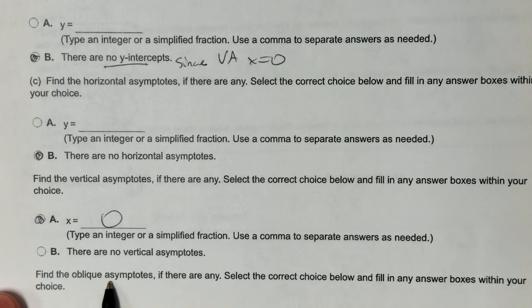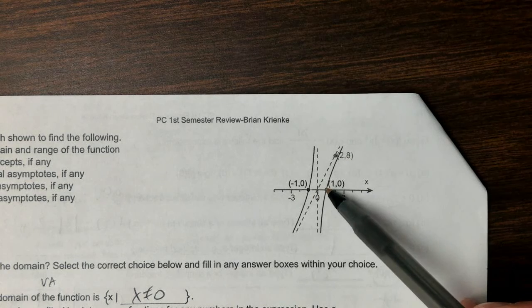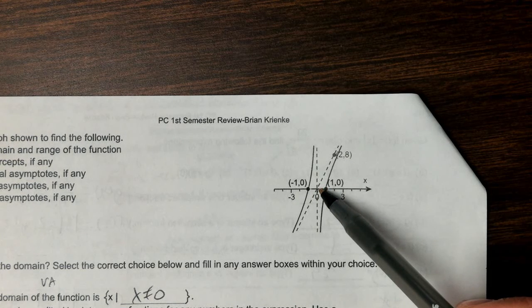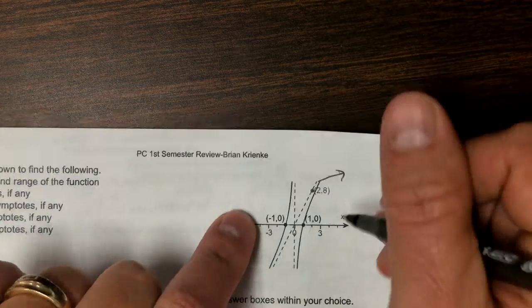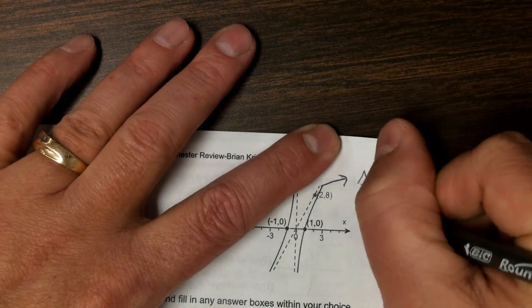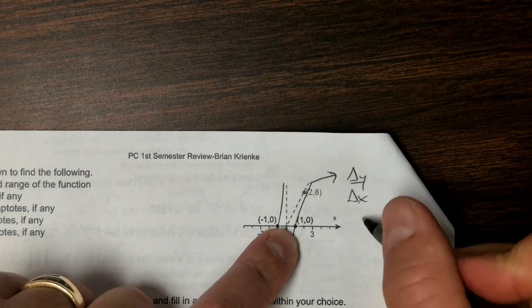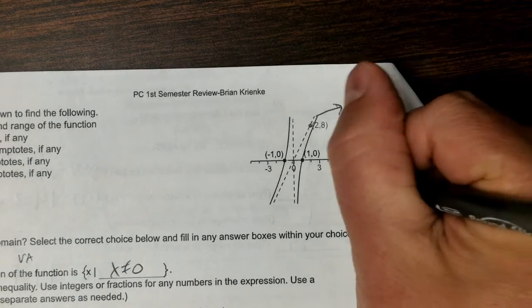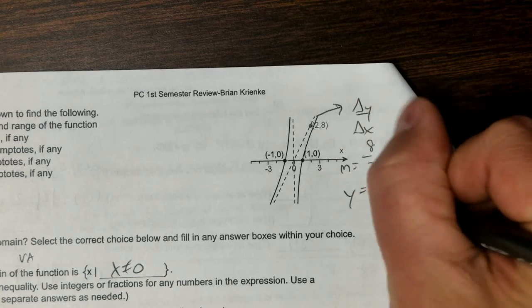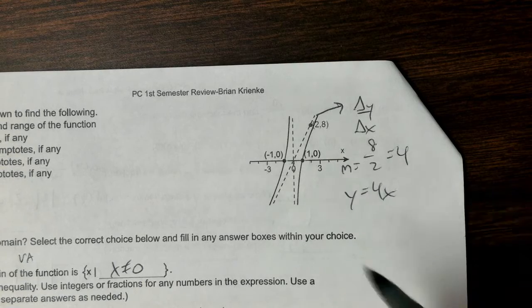Okay, then for the oblique asymptote, we've got to use the ordered pairs here. Since it goes through 0, 0, it's very easy to get the oblique asymptote. You basically are just doing your delta y over delta x, but one of them is 0, 0. So all you're really doing is 8 over 2, and you get 4 for your slope. And so based on that, it's y equals 4x. You can put plus 0, but there's really no point. So y equals 4x is what I'm going to put in this blank.